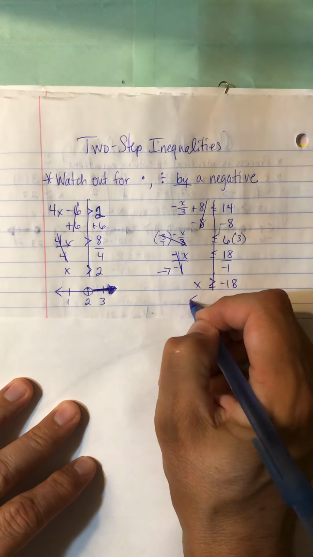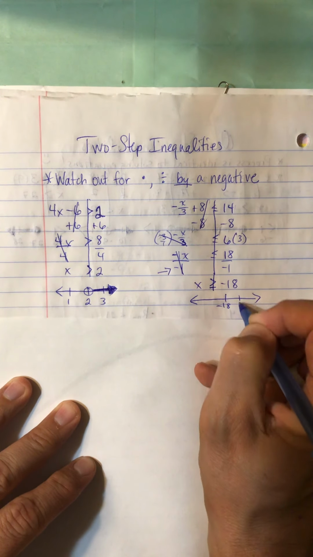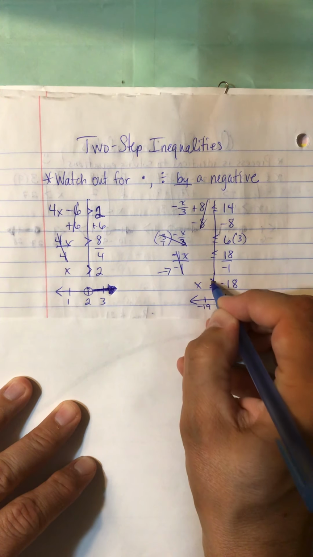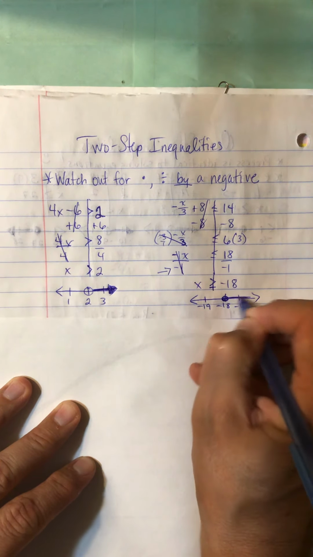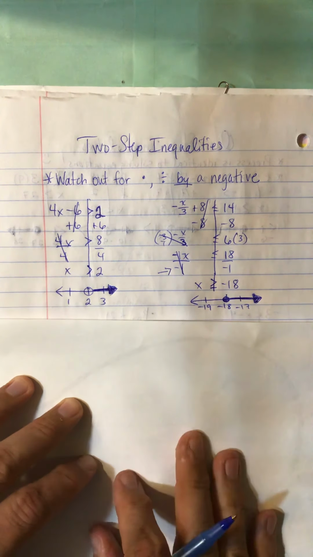So I'm going to put my number line. I have negative 18, negative 17, negative 19. Greater than or equal to means the circle gets shaded and pointing to the right, so we shade it to the right. Okay.